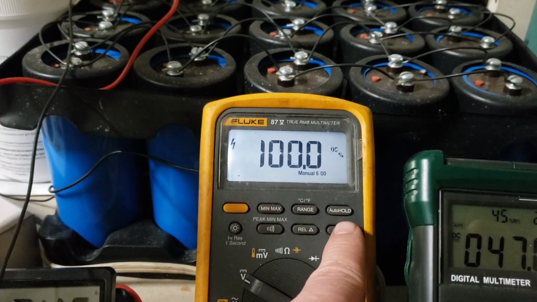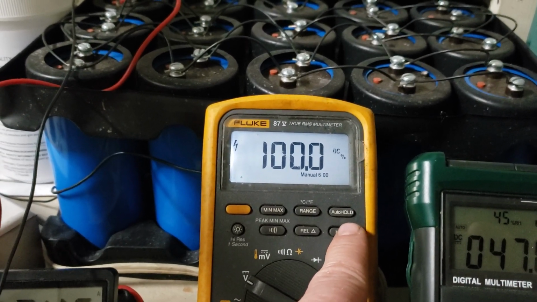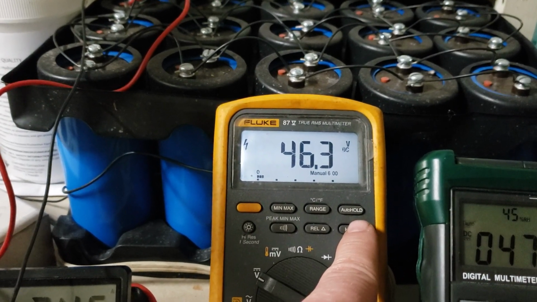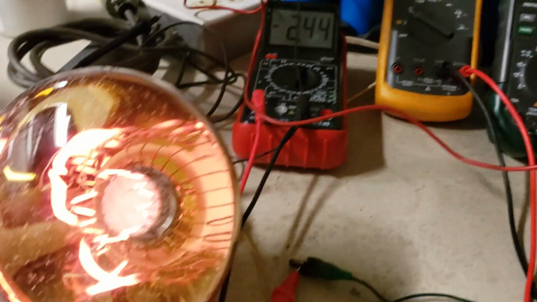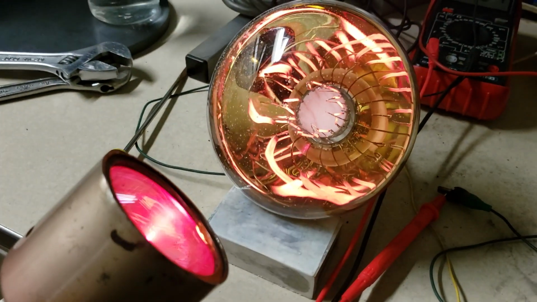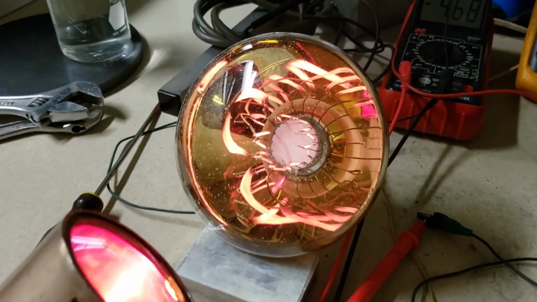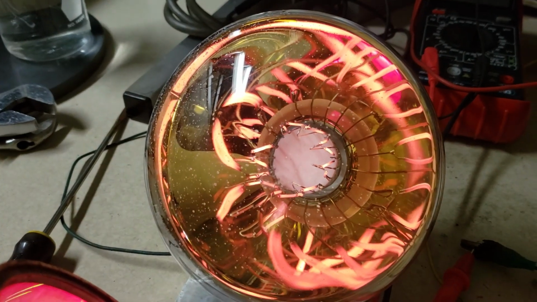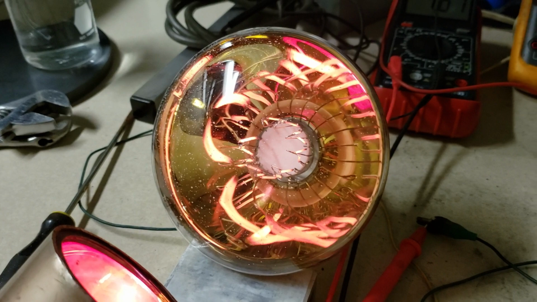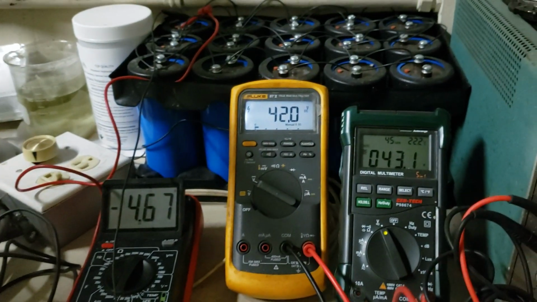Hertz, 100% duty cycle, AC DC voltage, and when you ask it at that sweet spot to give another load, the light bulb does not dim. A little bit comes right back. Okay?